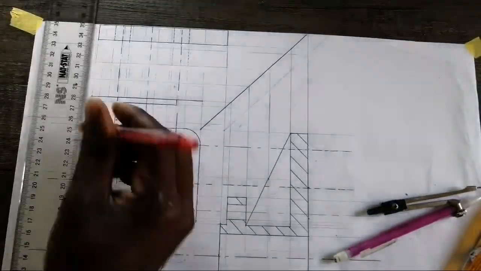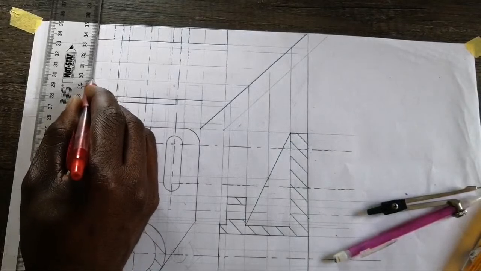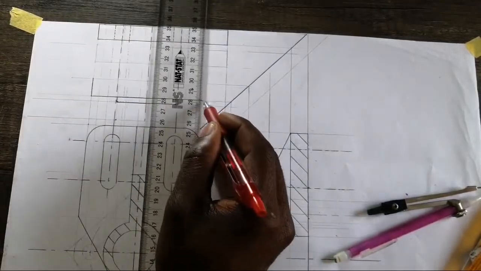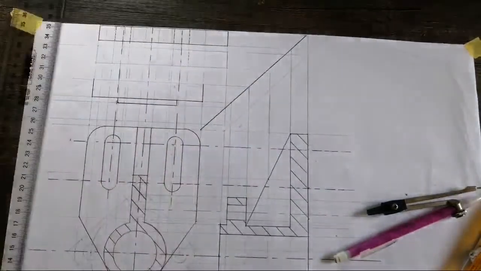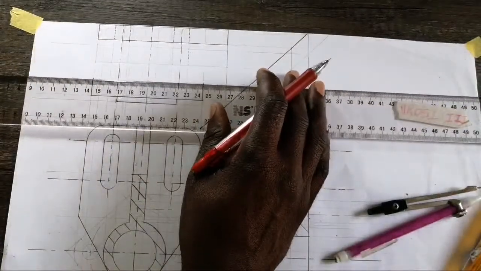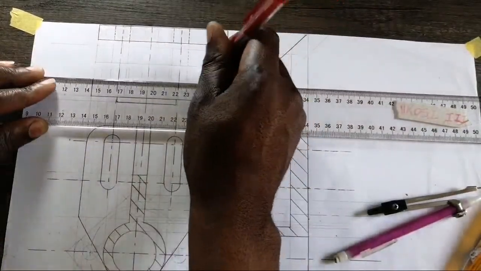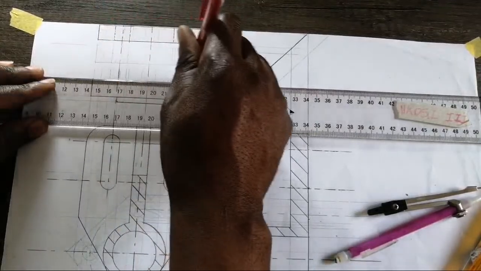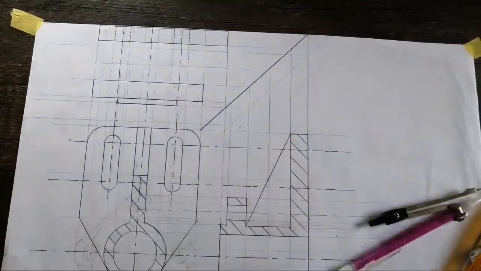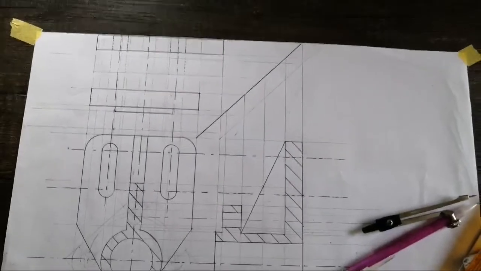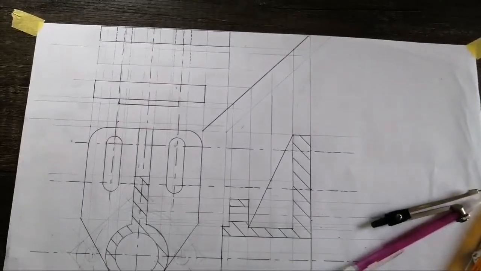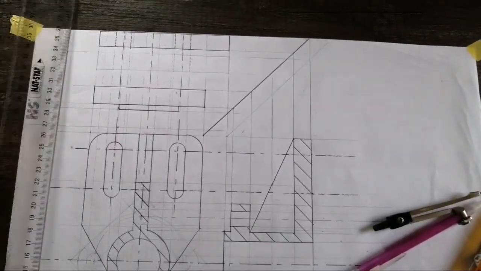Then from there, I am going to have a solid line here and here, and dark again, like this, dark again. Then from there, what is happening?